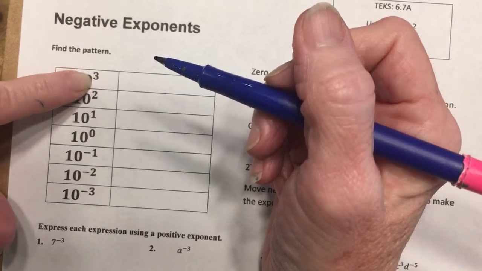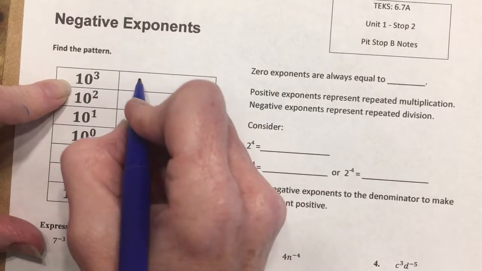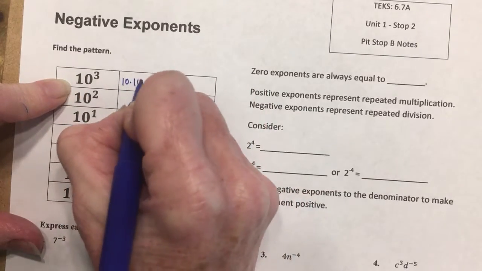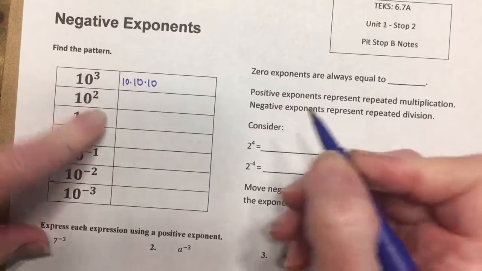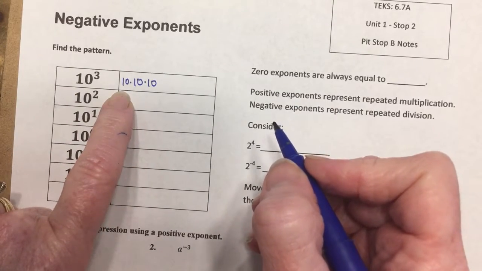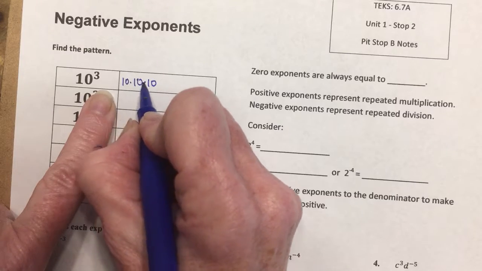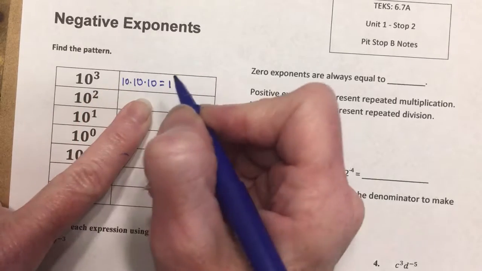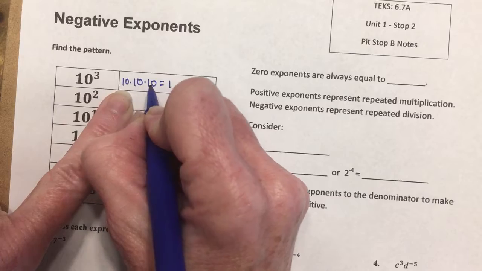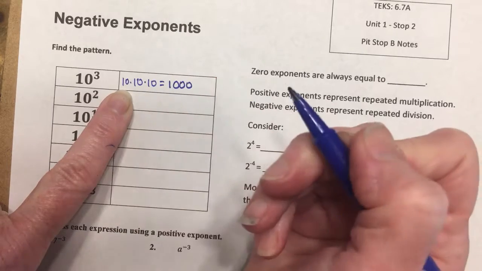All right, so 10 to the third power tells me that I need to multiply 10 three times. So 10 times 10 times 10. Now hopefully you know the trick when you're multiplying by 0s, you can just multiply these numbers, 1 times 1 times 1 is 1, and then add the number of zeros you need. So 0, 0, 0 means this is the number 1,000.